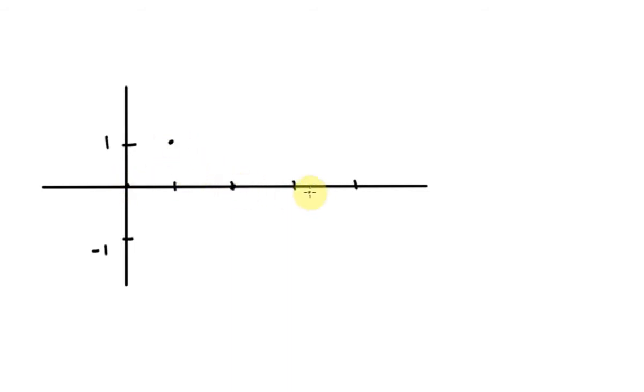So I'm just going to draw it in here so it gives us something to refer to. I'm going to do a little dotted version of the sine graph. So there it is. Of course it keeps going. So that's what the sine graph looks like.